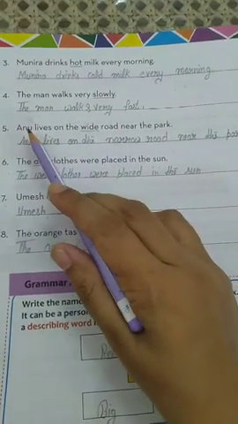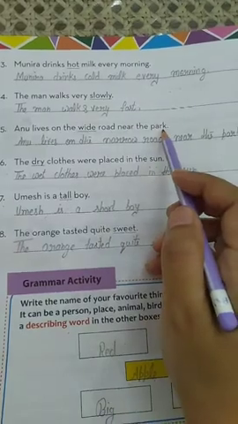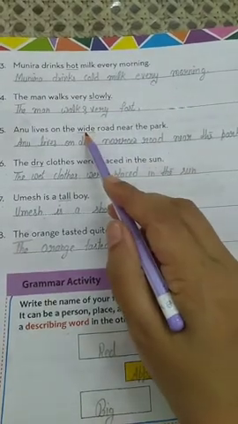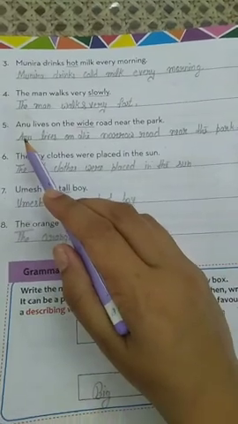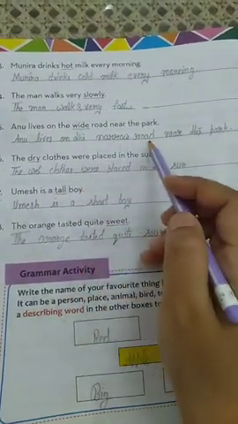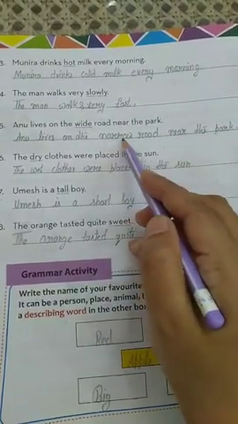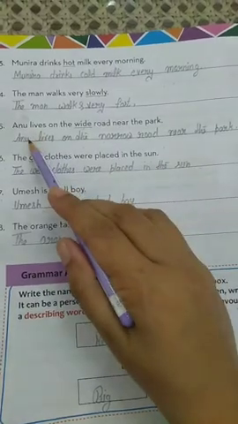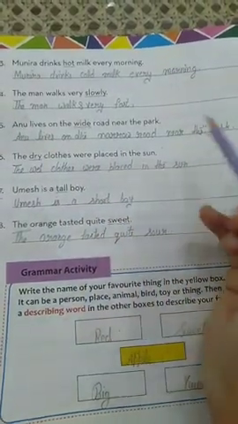Number 5. Anu lives on the wide road near the park. What is the opposite of wide? Narrow. So, rewrite the sentence. Anu lives on the narrow road near the park. N-A-R-R-O-W. Narrow.